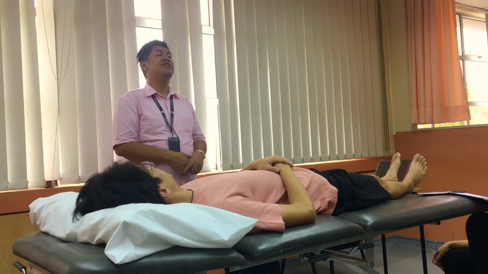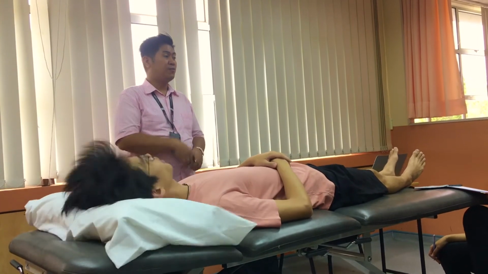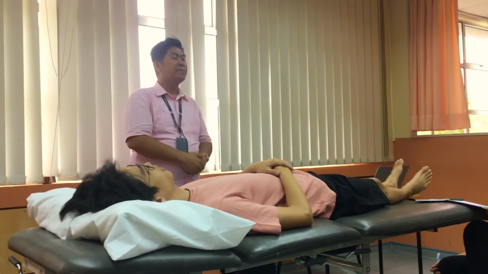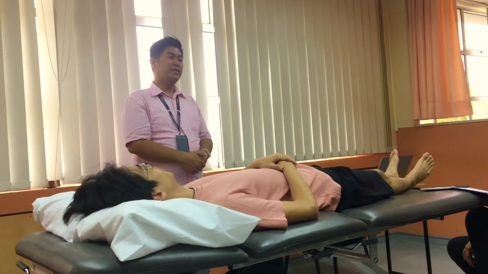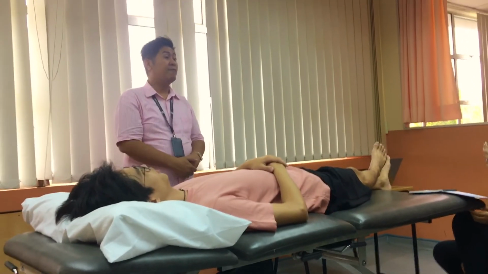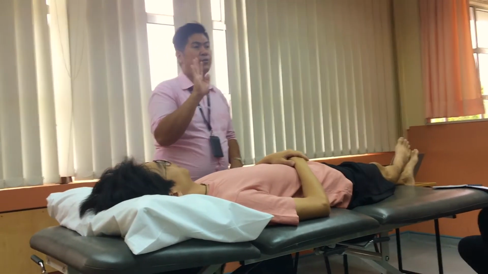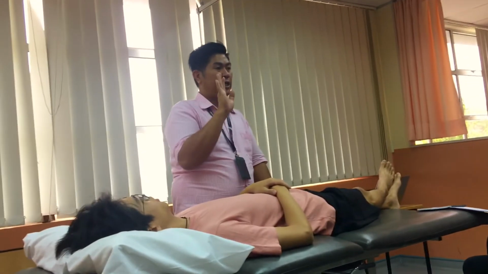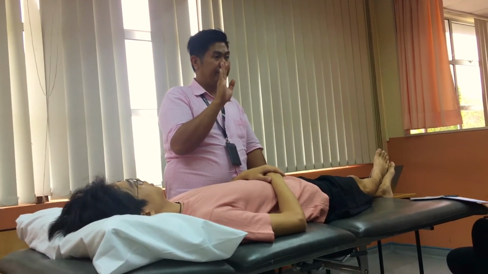C1, C2 is flexion extension. C1, C2, both together. Okay? This one is C3, lateral flexion. Okay? Shoulder elevation is C4, but we're not going to include it in the ASIA Impairment Scale. We're going to start our evaluation from C5.